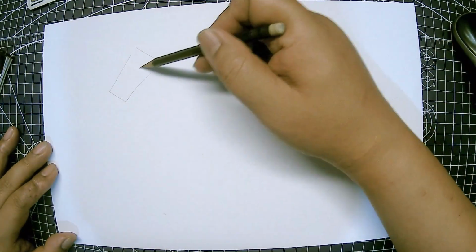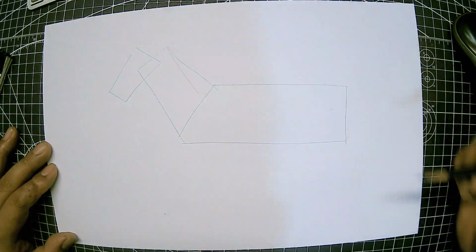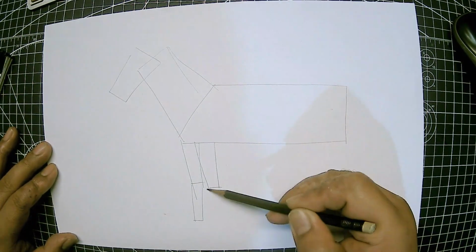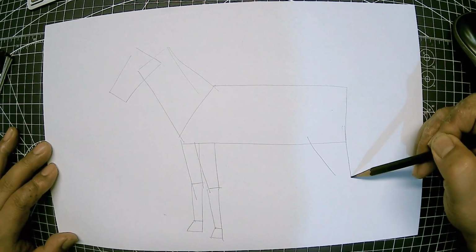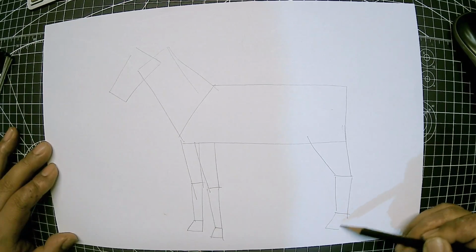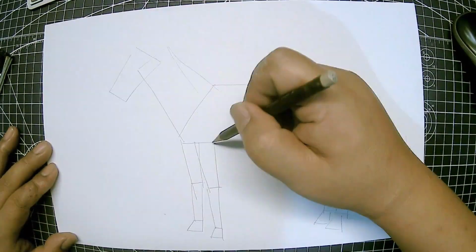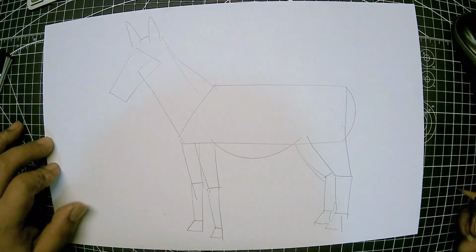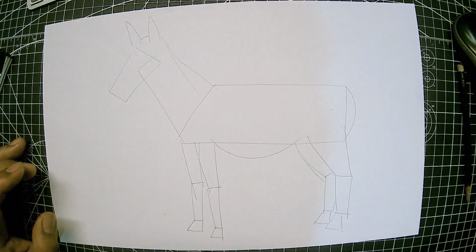First I start with simple geometric shapes: boxes, another box for the body, another block for the legs. These are for the front legs, a little bit shaped like a triangle, and another box for the back of the leg. And I create a curve for the back and the stomach. Also triangles for the ears.